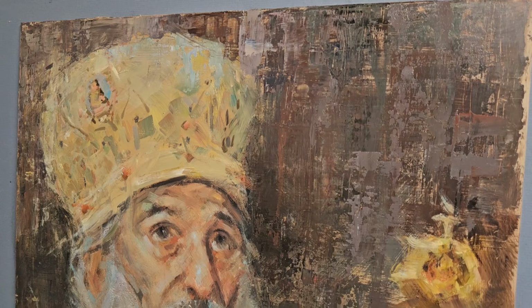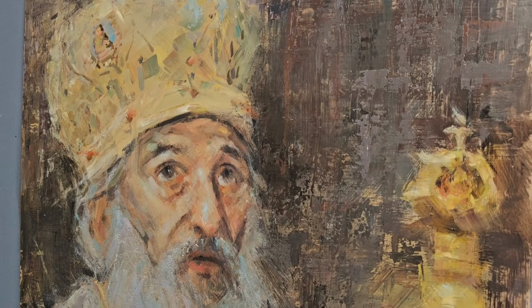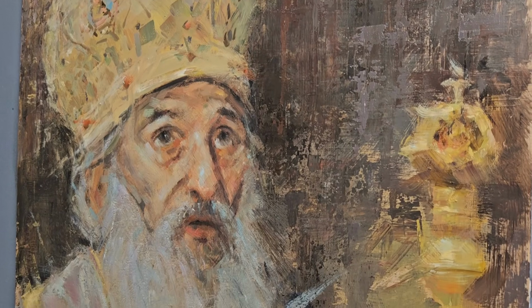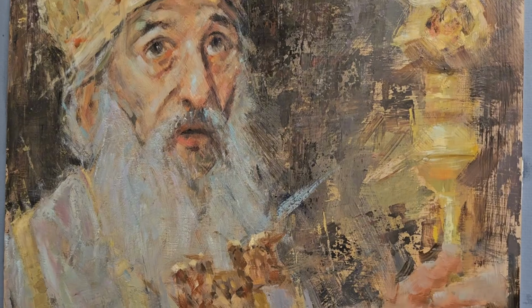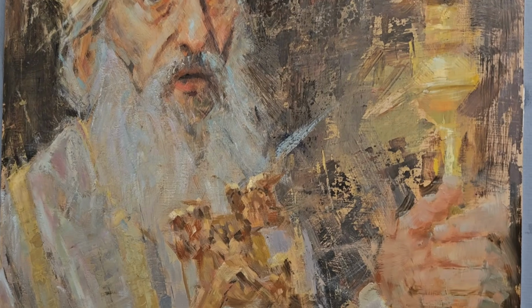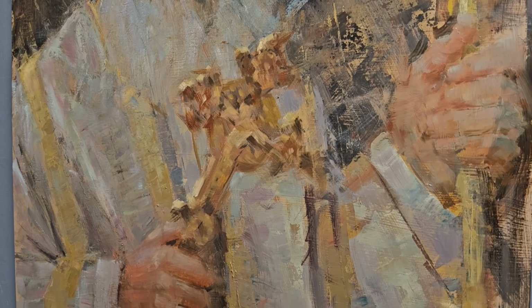In this video, we're going to be looking at dynamic and free mark making within the context of portrait painting. Portraits can very easily become overworked, so throughout this piece, I'll show you how to keep your marks loose, direct, and responsive while still maintaining a likeness.